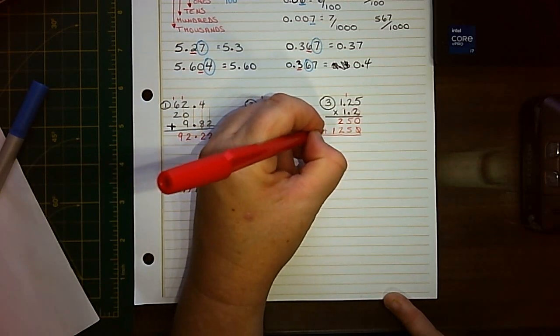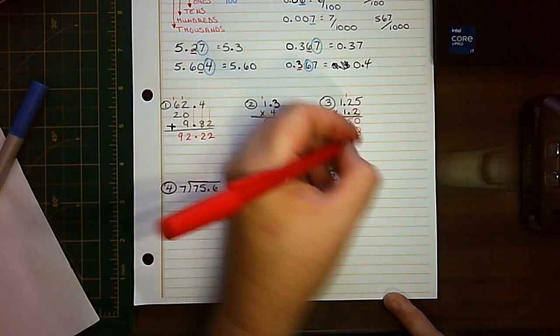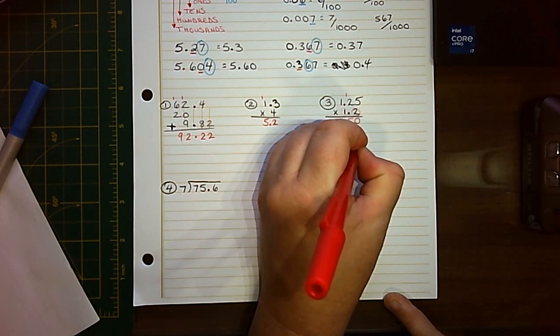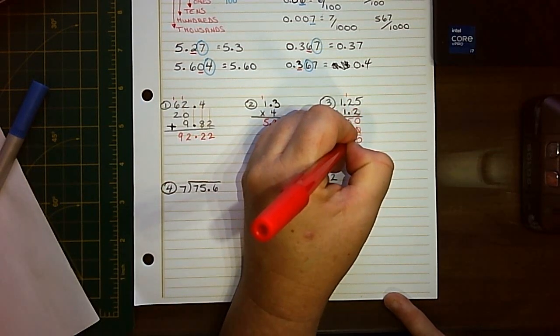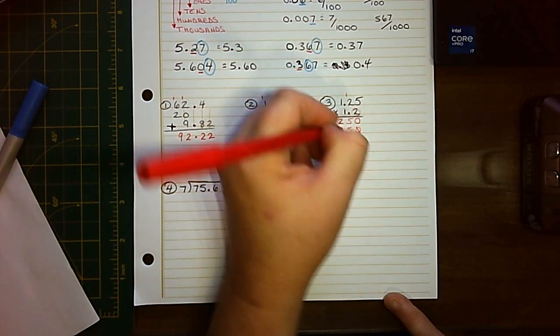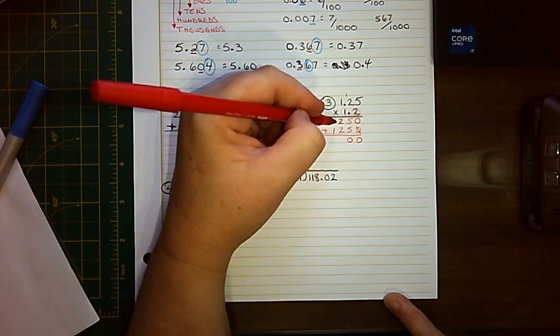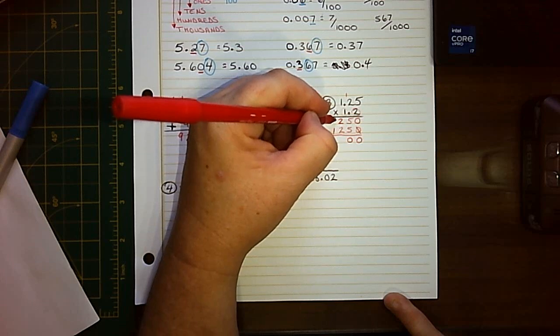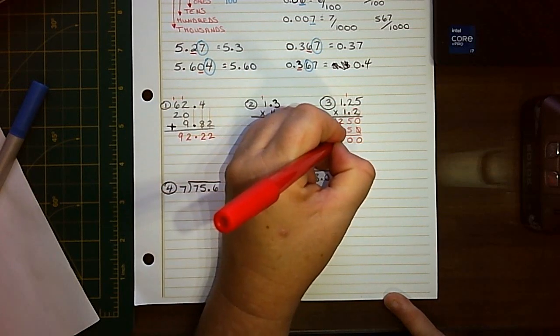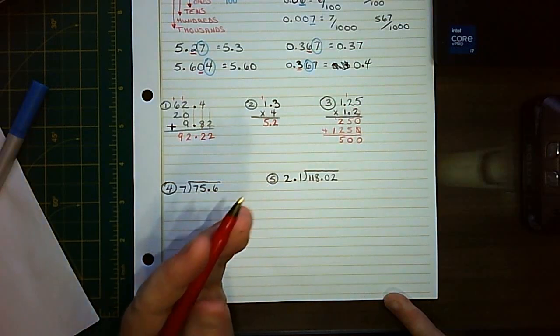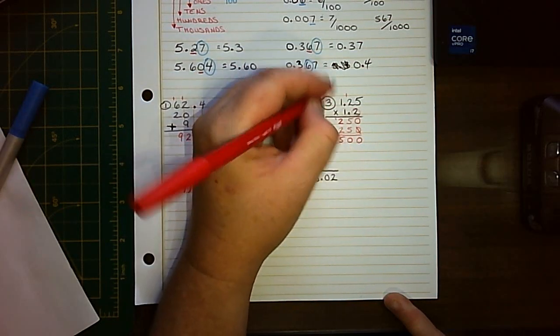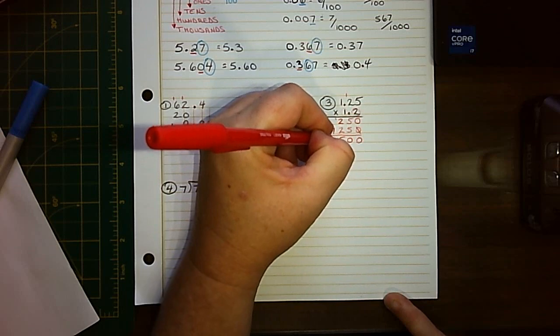So, remember this becomes an addition. 0 plus 0 is 0. 5 plus 5 is 10. Drop the 0, carry the 1. 2 plus 2 is 4, plus the 1 is 5. Sorry, it was an old Barney thing. 2 plus 2 is 4. And then just drop the 1 down.